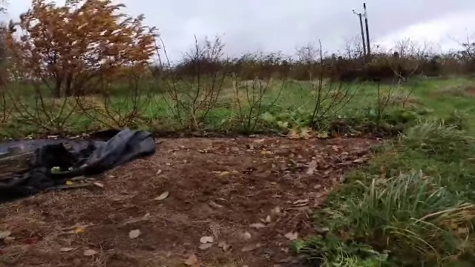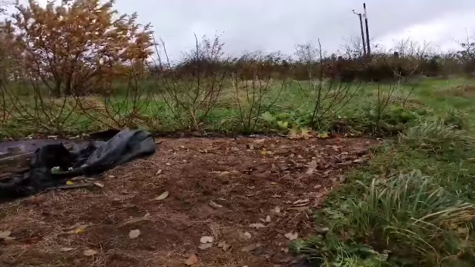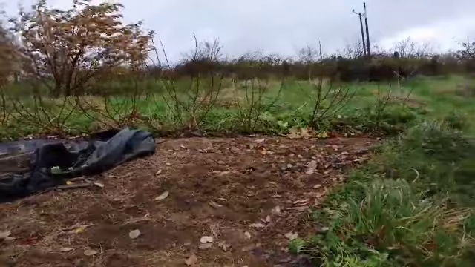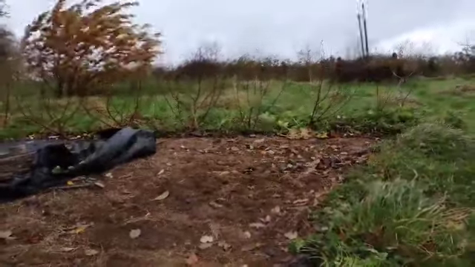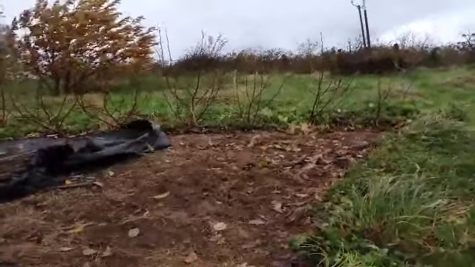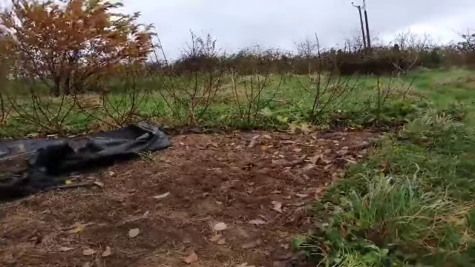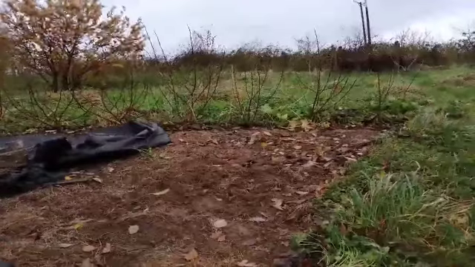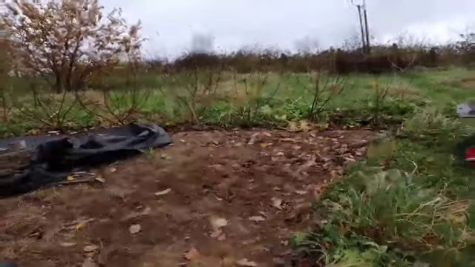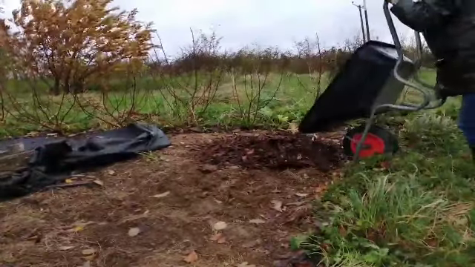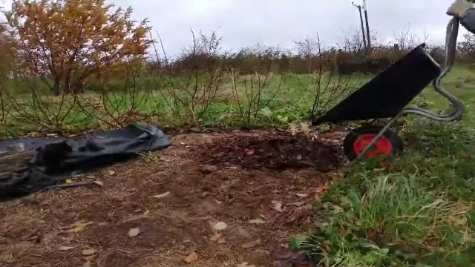Right, the camera might go over. That's getting a bit windy again. And it doesn't go very far.